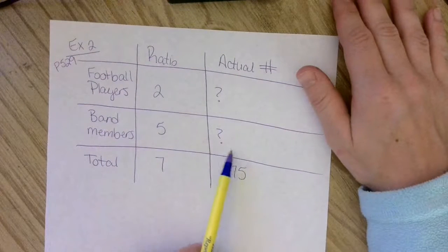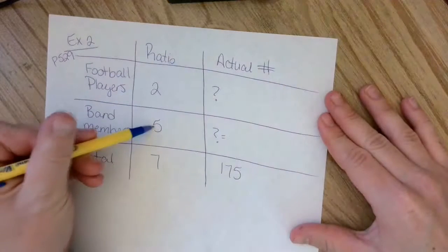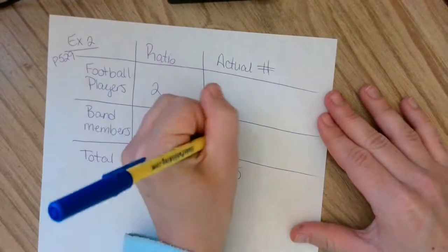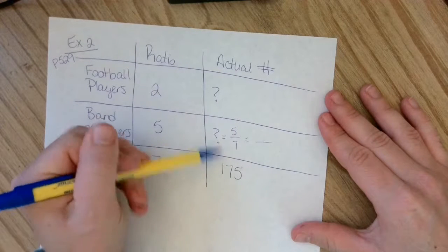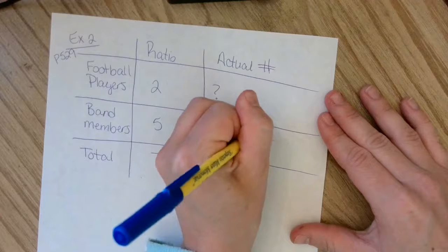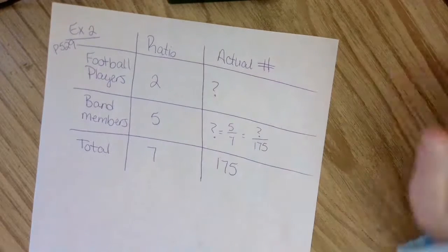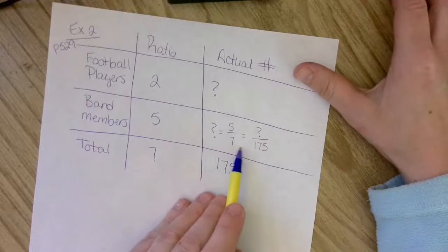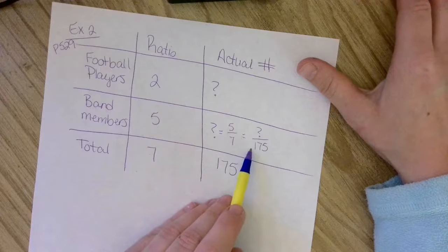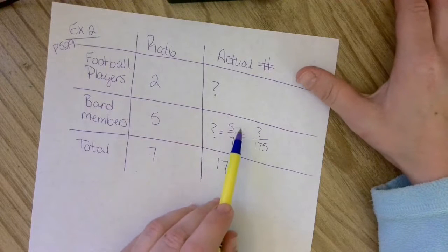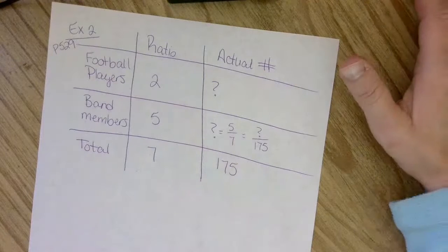So if I'm wanting to know how many band members there are, then I'm going to do 5 over 7 is equal to question mark over 175. Now, I don't know what times 7 equals 175 off the top of my head. So I'm actually going to do this a different way. I'm going to still do it that way. Sorry, I had a brain fart there.